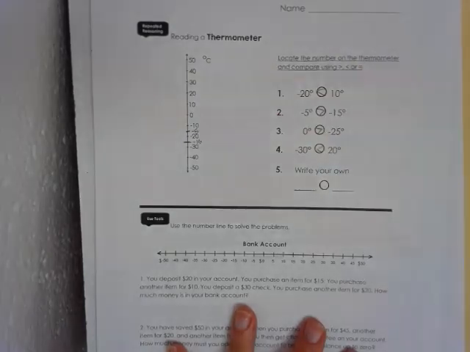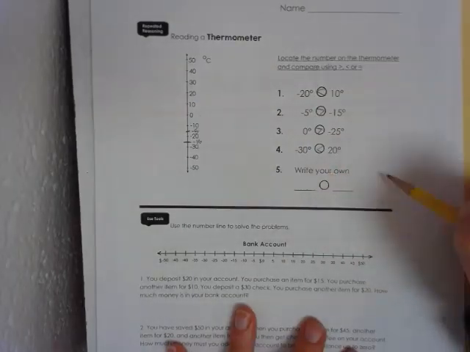Write down your own example. Again, you can write your own. I'm not going to put one in there. I would like to see you write your own.